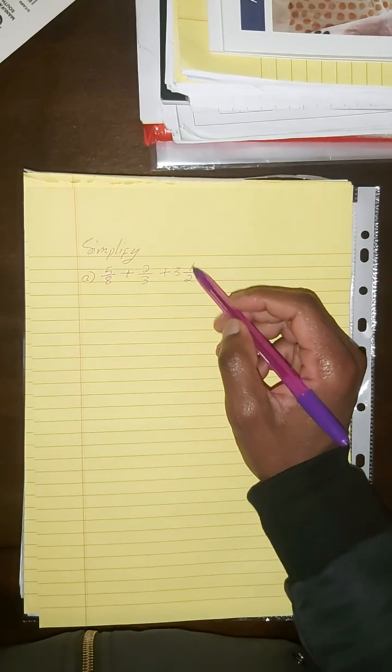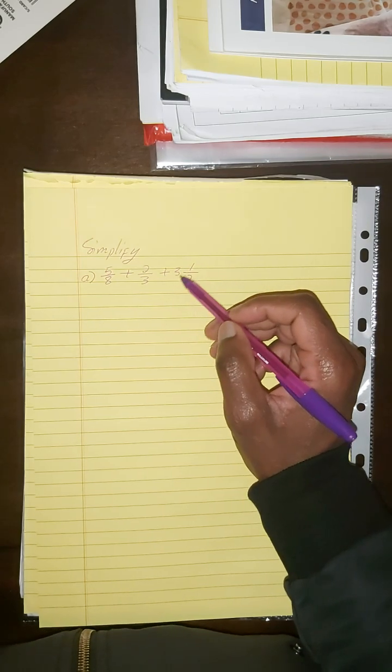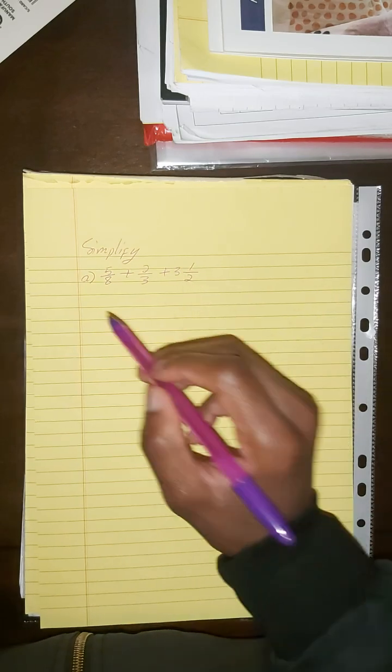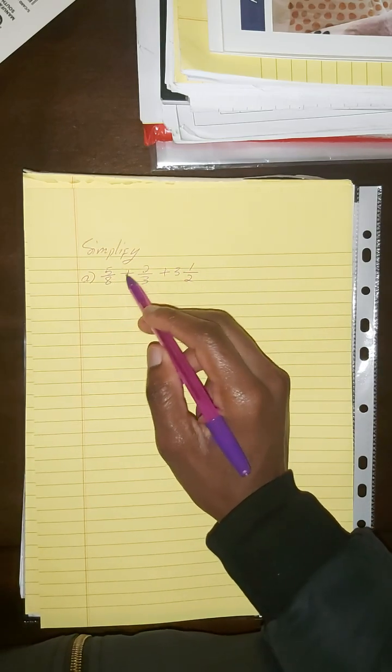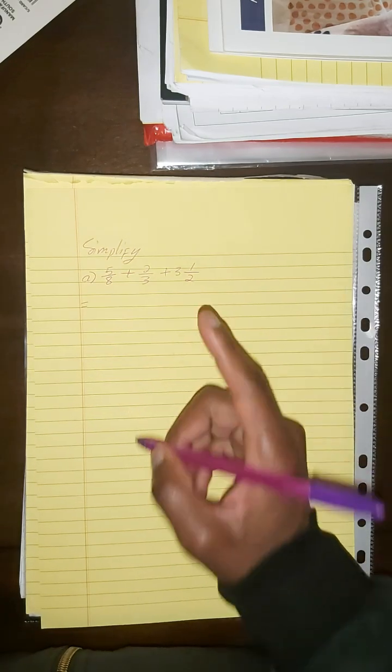You can see we have a mixed fraction, meaning that this is going to have to be changed to an improper fraction. You know that by now. But before we change this one, let's deal with these two first. So what I'm going to do is this. Watch me carefully here.